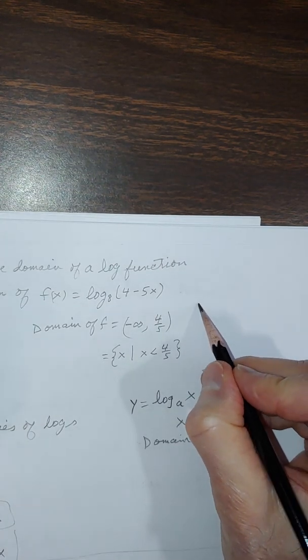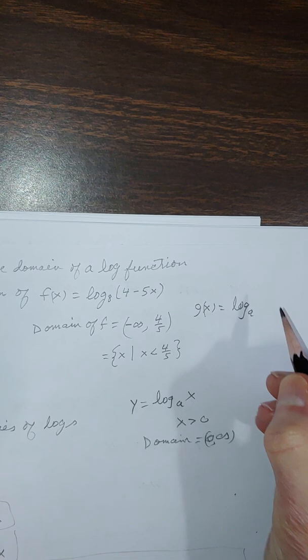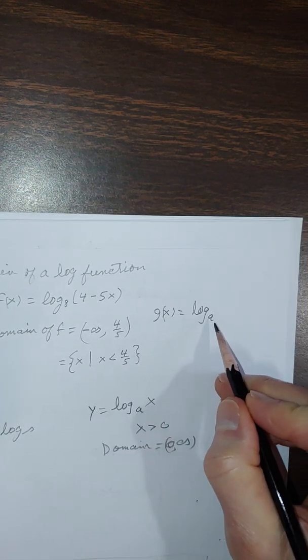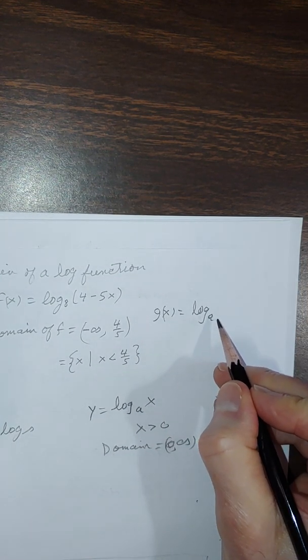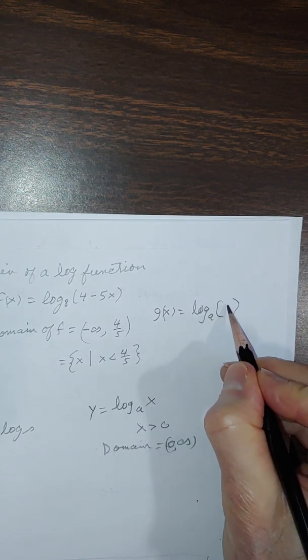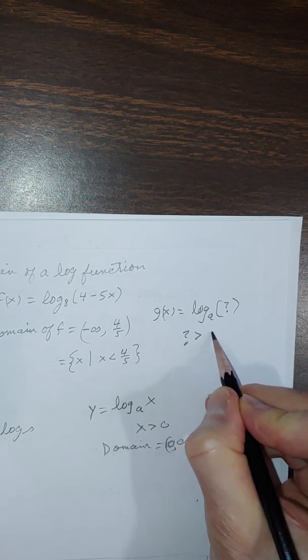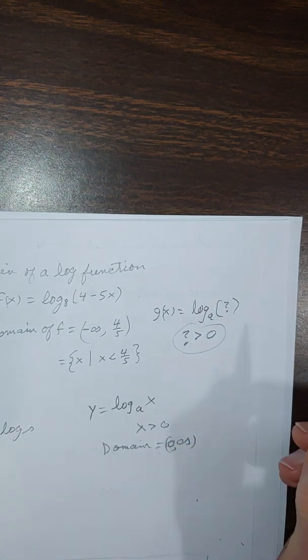If you have some function g of x, and it's log of whatever, with any base, as long as that base a is greater than 0 and not equal to 1, whatever is here, question mark, just set that question mark greater than 0 and solve it, and you get the domain.